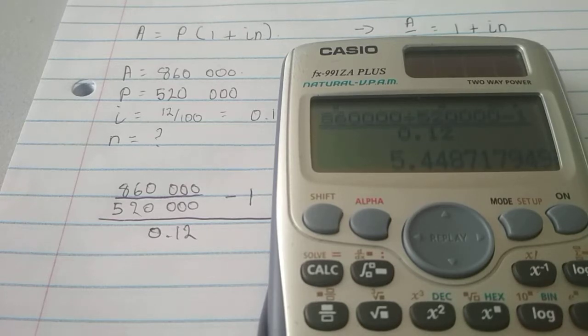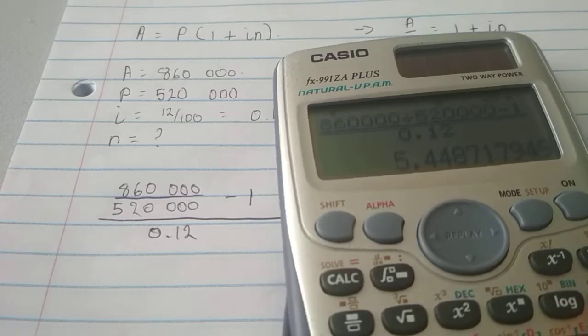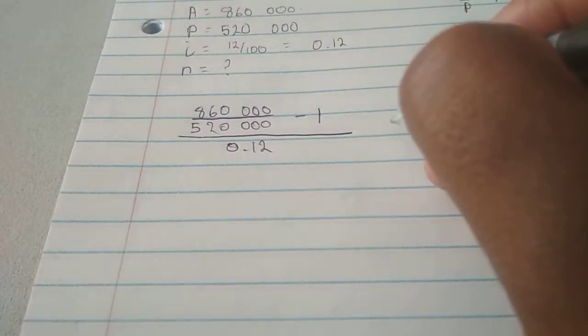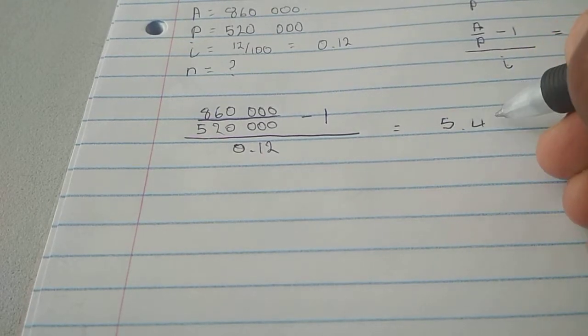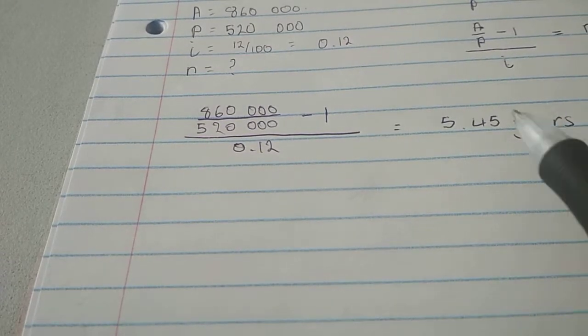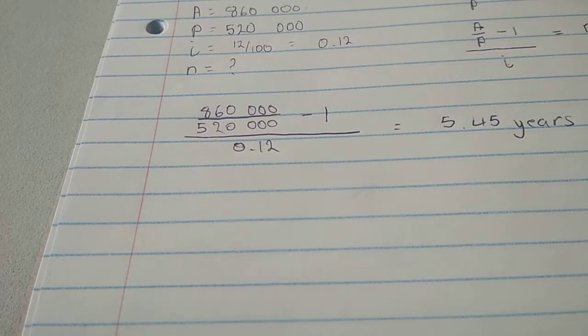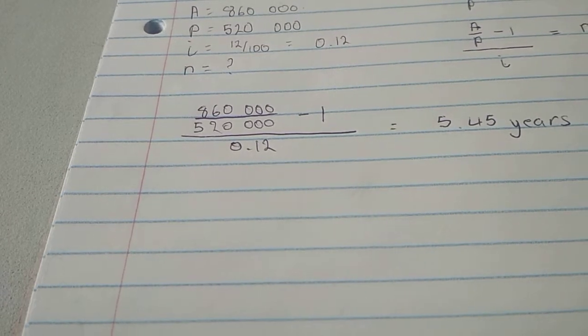And we get an answer of 5.45. That's equal to 5.45 years. Okay, so our n is always in years. All right, let's go to the next question.